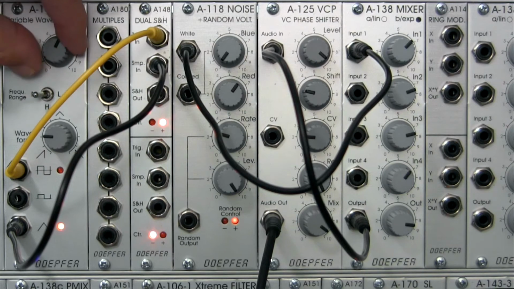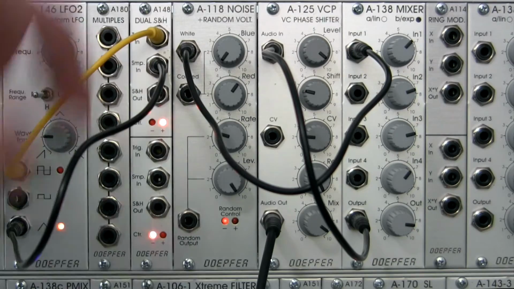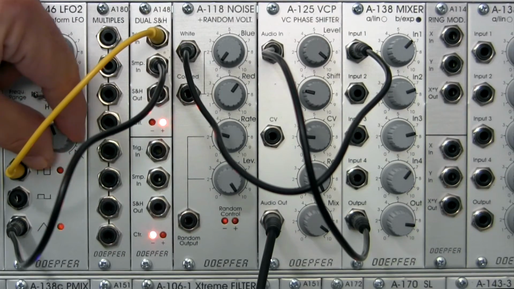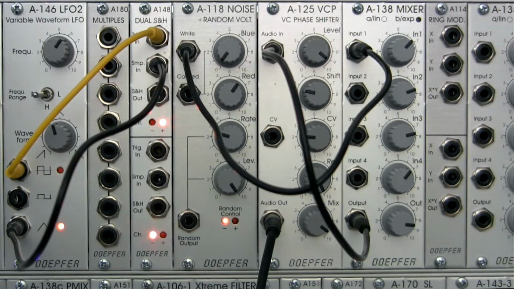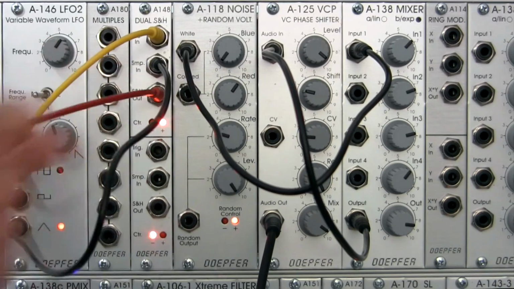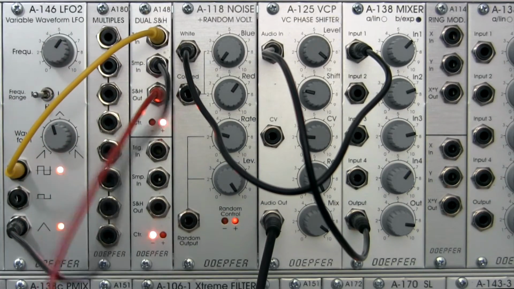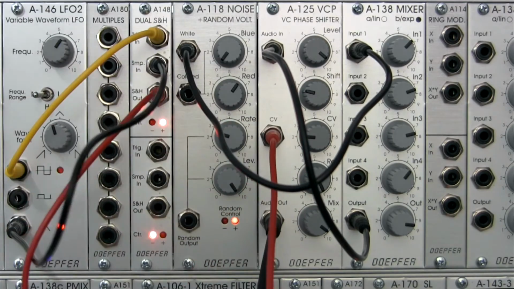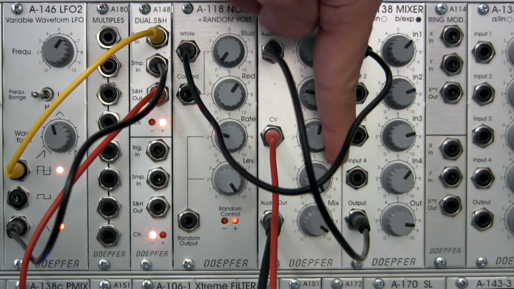And I can increase the frequency here. Now it isn't just one polarity, so this might not work out the way I hoped. So I might need to switch, but let's hear what it sounds like first. So here we go, patching in the sample and hold out. And then now let's go over to our phase shifter. Bring up the CV input.